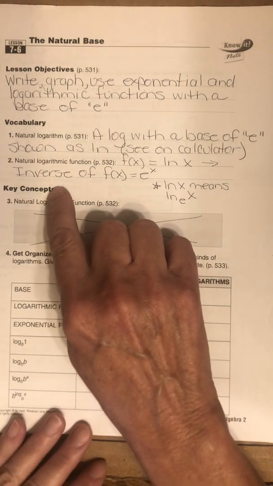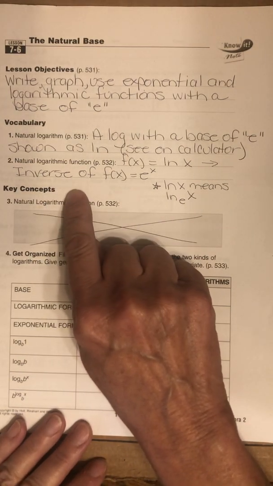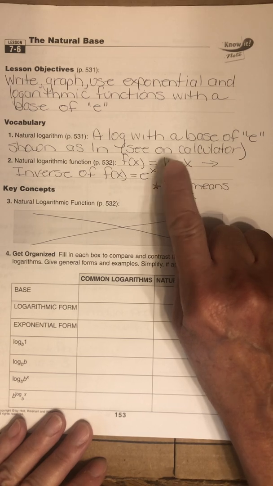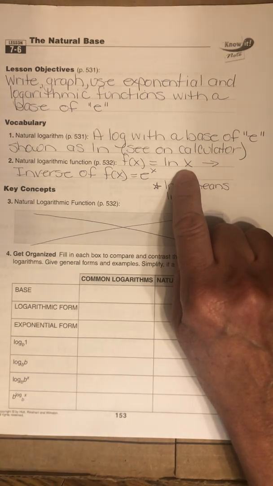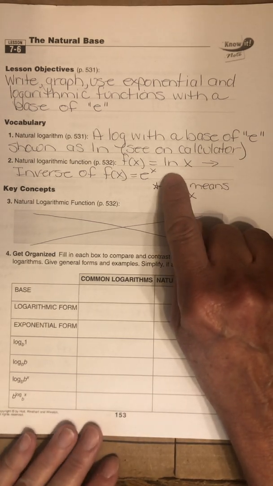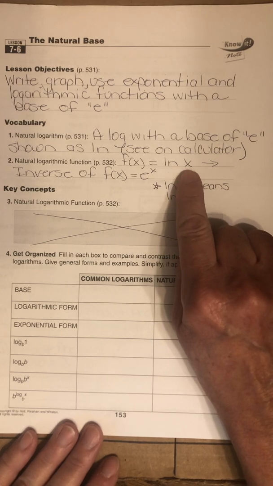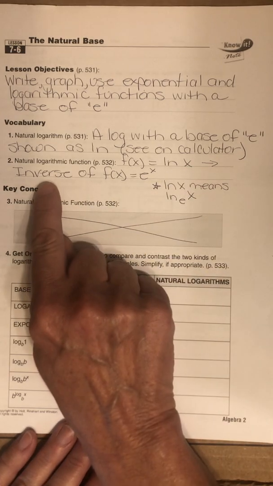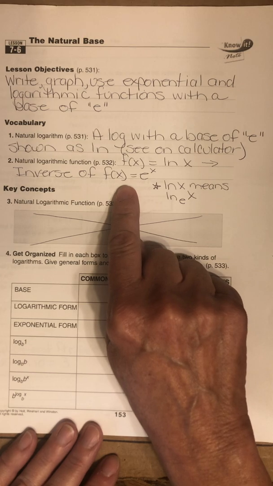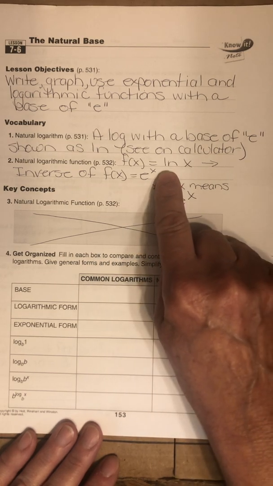So number 2, the natural logarithmic function is ln of x. This you can graph also on a y equals screen. You can use the natural log button to solve problems. It is the inverse of e to the x.